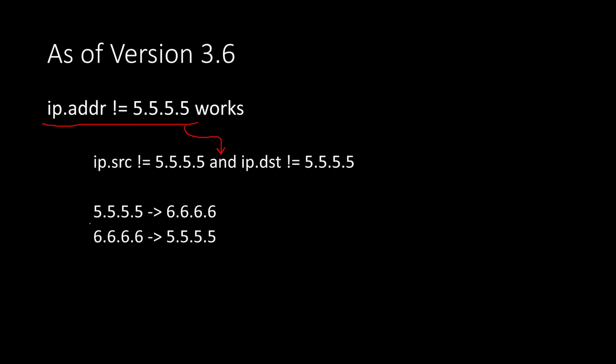So if we look at this traffic right here, the destination is not equal to 5.5.5.5, but the source is equal to 5.5.5.5. So this would be knocked out because of this. You have to match both sides of the AND operator in order for the packet to be shown. Same thing with the traffic going in the opposite direction. You would have this issue because the destination is 5.5.5.5.